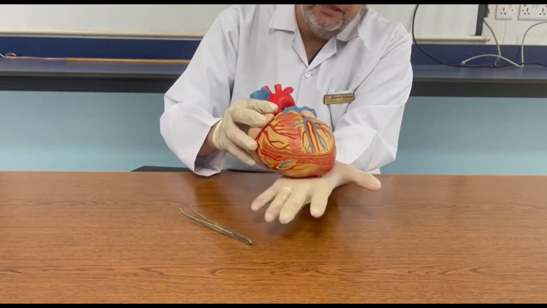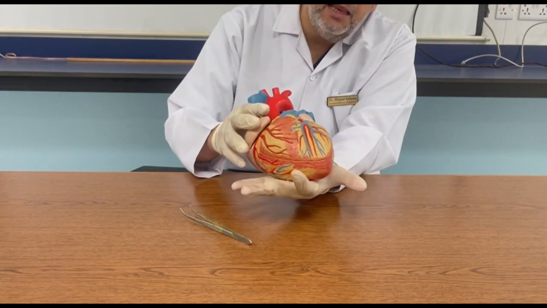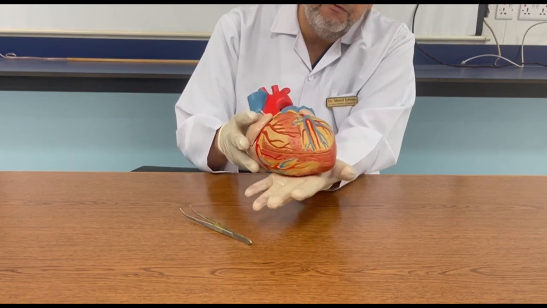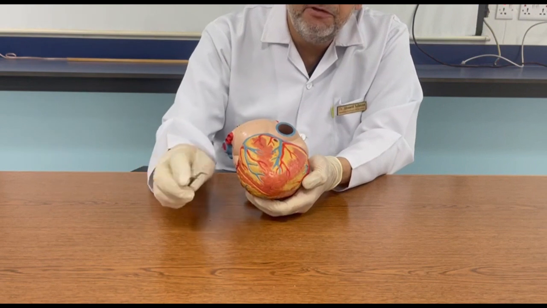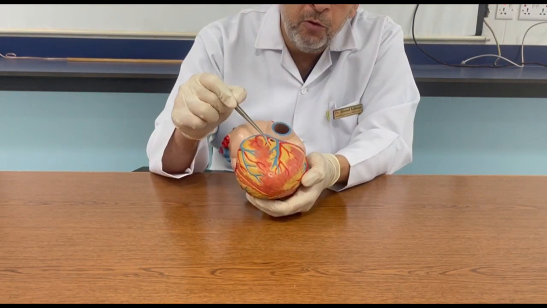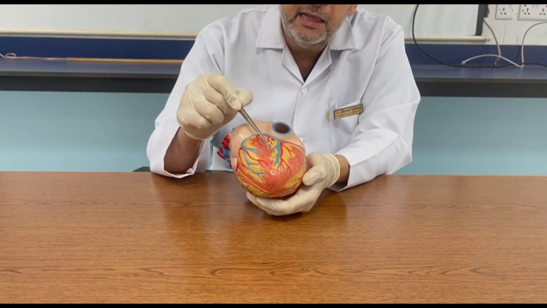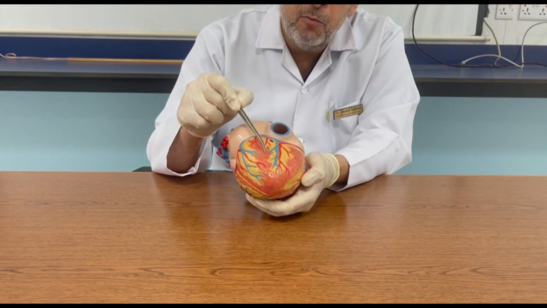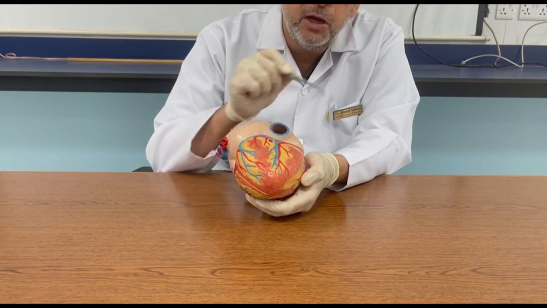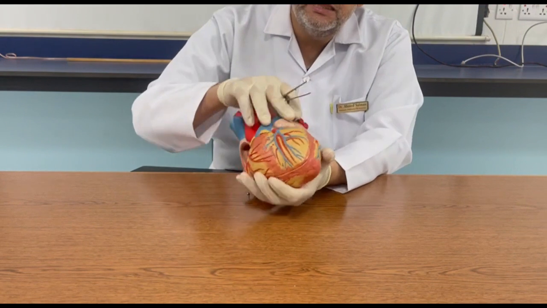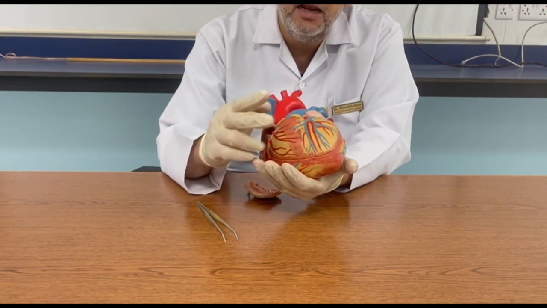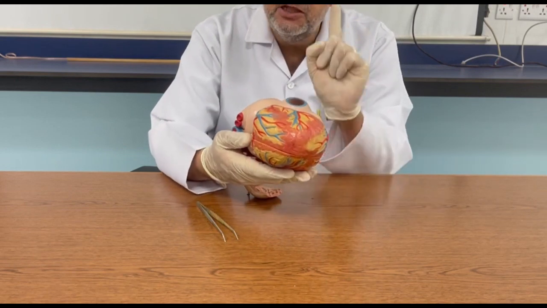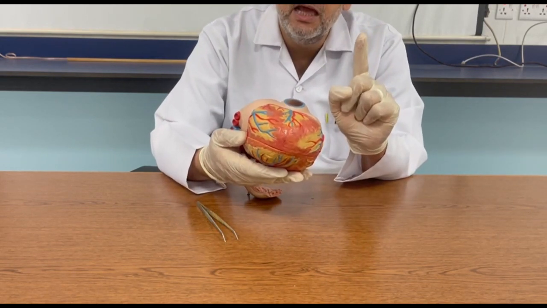Now we have this surface, my hand like the diaphragm, so this surface is called the diaphragmatic surface. The diaphragmatic surface is composed of the 2 ventricles, but mainly the left ventricle. The left ventricle composes about 2/3 and the right one is 1/3. So the sternocostal surface is 2/3 for the right ventricle, but the diaphragmatic surface is only 1/3 from the right ventricle.